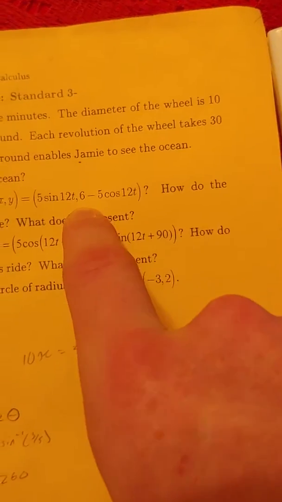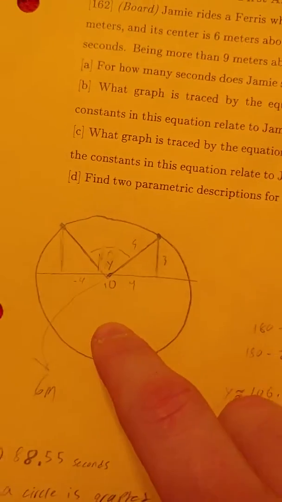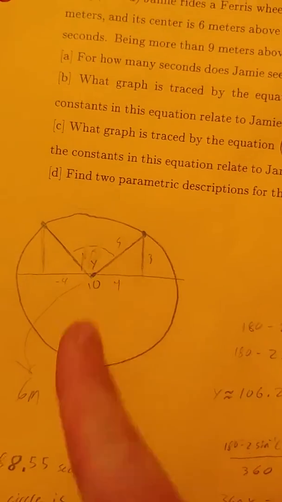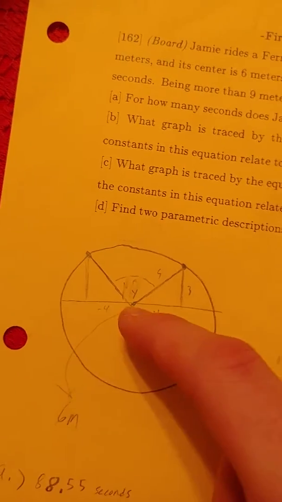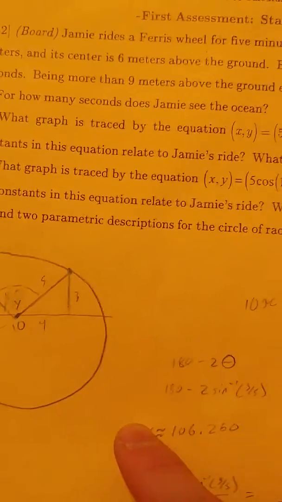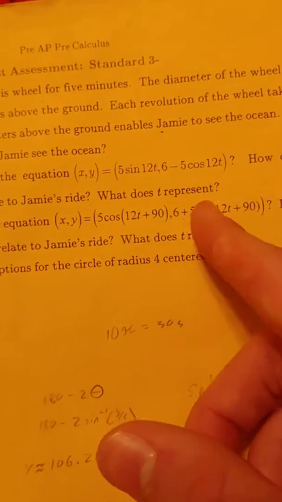Then we have this 6 minus 5. So this 6 is representing the point above the origin. It is a translation of the circle 6 units up, so we can see that the center of the Ferris wheel is 6 meters above the ground. And that is what these represent.